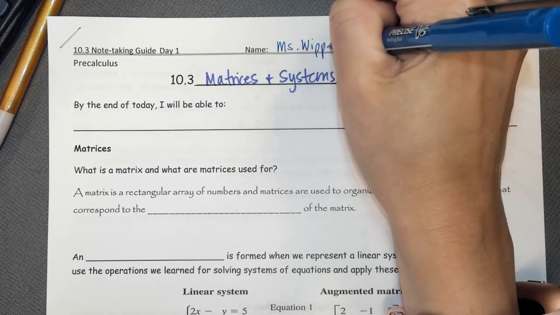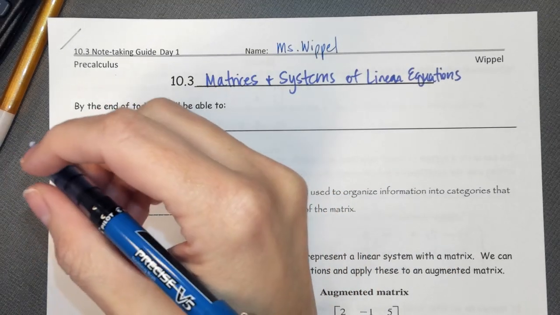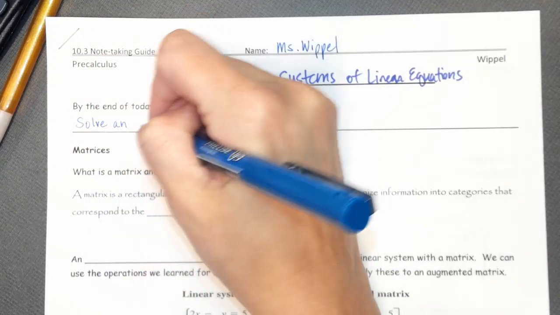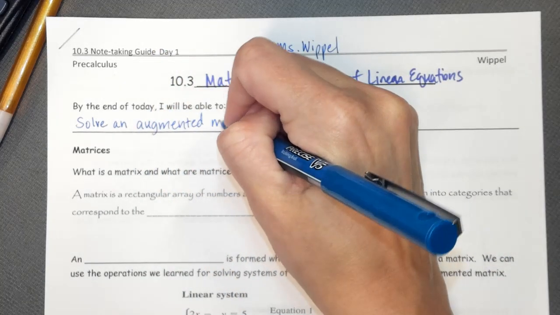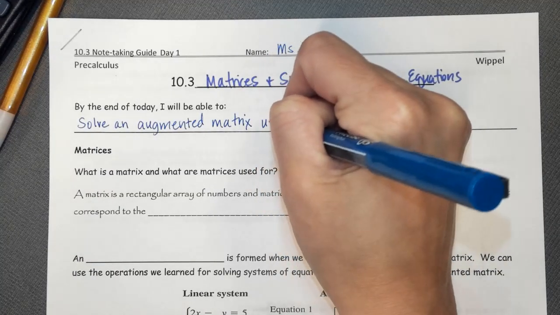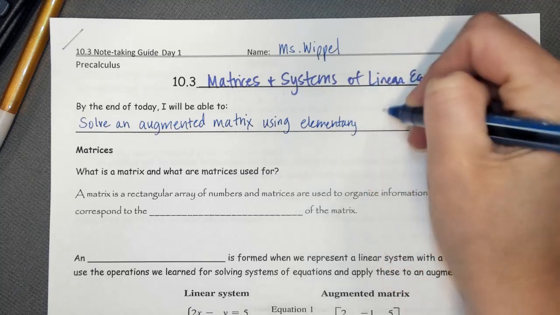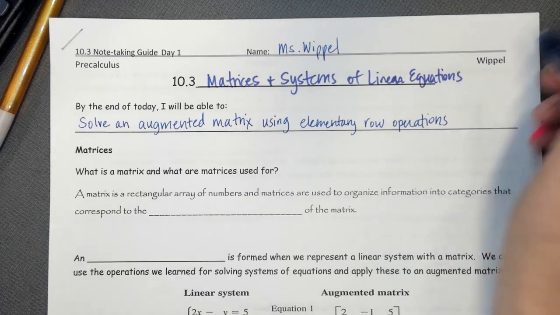But when you have several linear equations together and you want to solve for more than two variables, it gets more complicated. And so we like to put them in matrices to solve. Today we're going to solve what's called an augmented matrix using elementary row operations, which I am going to explain to you today.